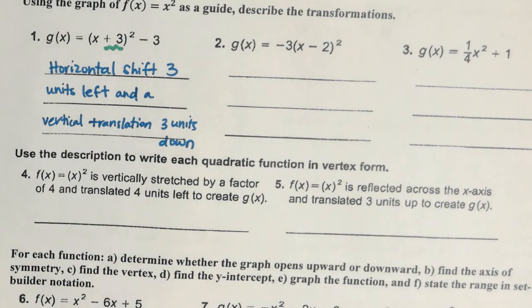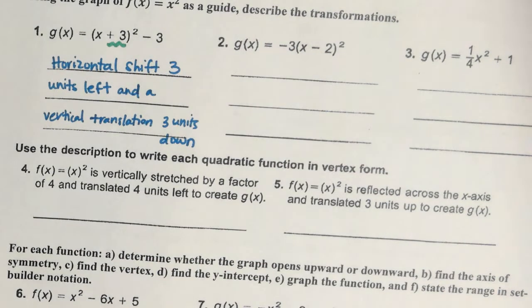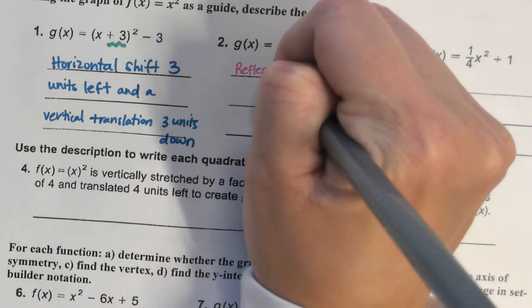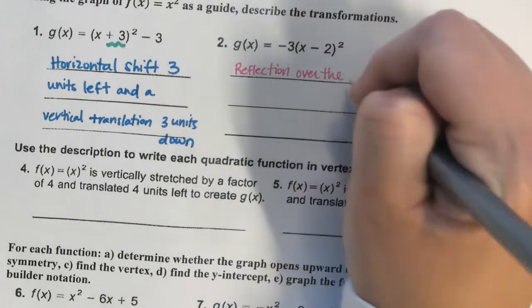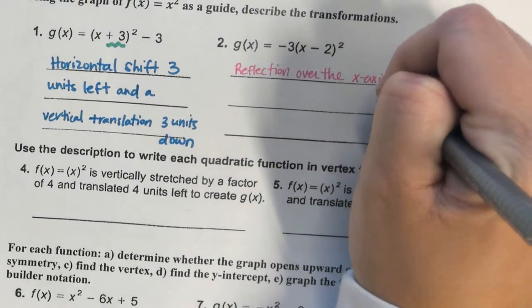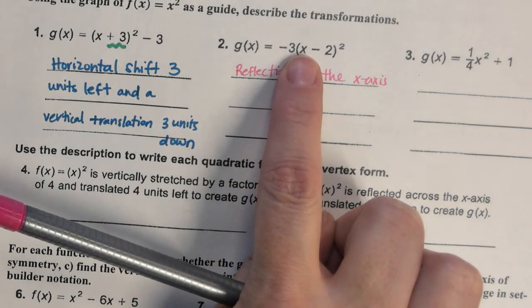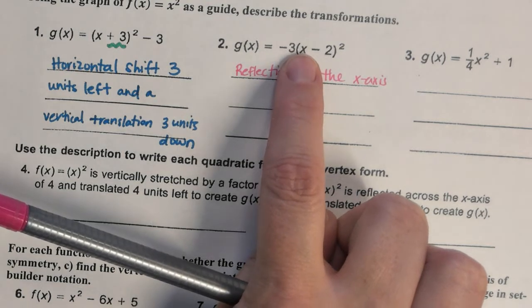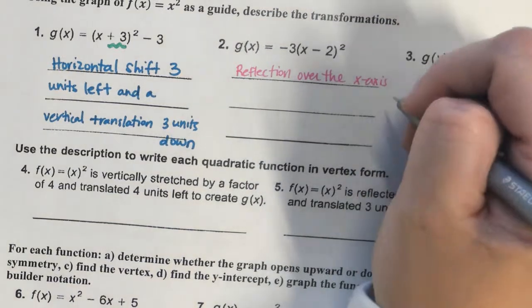All right. For number 2, you have that negative in front. So remember, the negative tells you that there's what type of transformation? Reflection. And because it's on the outside, it's a reflection over the x-axis. Good. Okay. If the negative was here in front of the x, that's when it would be a y. So if you had a negative directly on the x, that's when it would be a y. So that's the first thing.